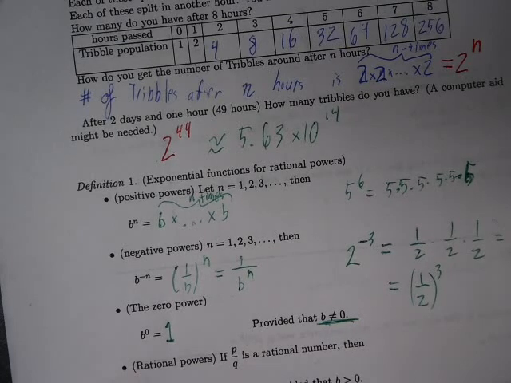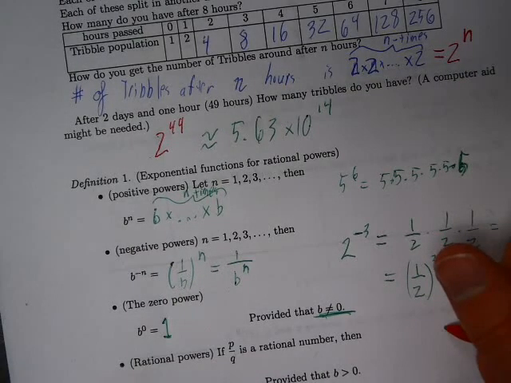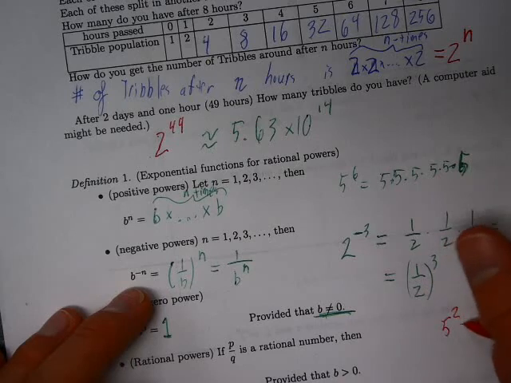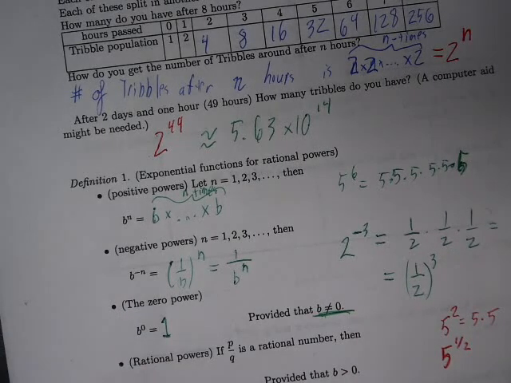Rational powers. If p over q is a rational number, let's try to make sense of b to the p over q by starting with raising things to the 1/2 power. So, 5 squared should be like 5 times 5. Raising something to the 1/2 power should be somehow like the opposite of squaring it. So what do you think 5 to the 1/2 should be?